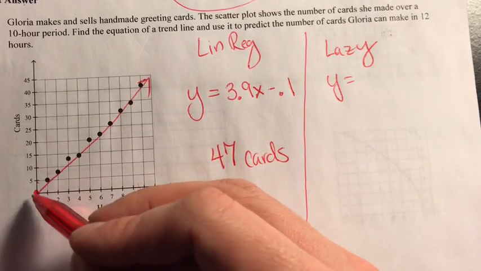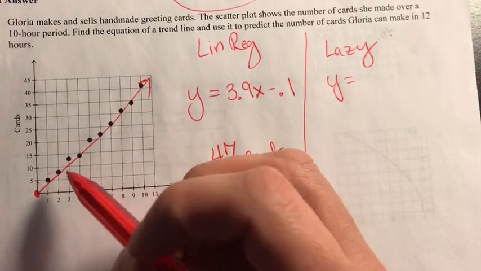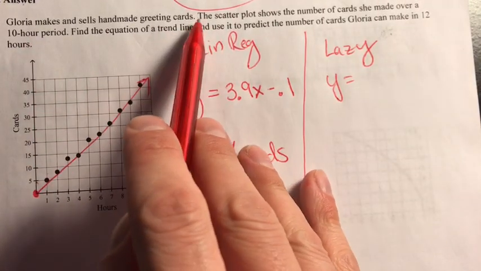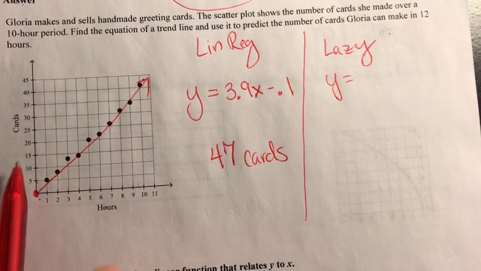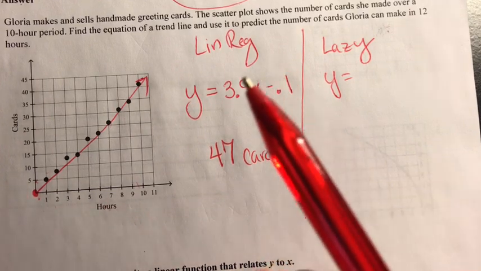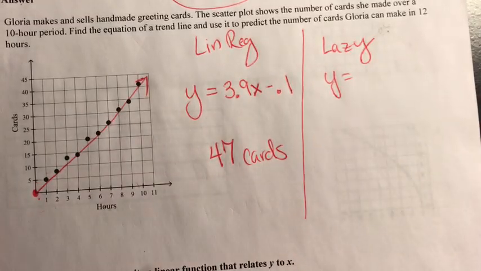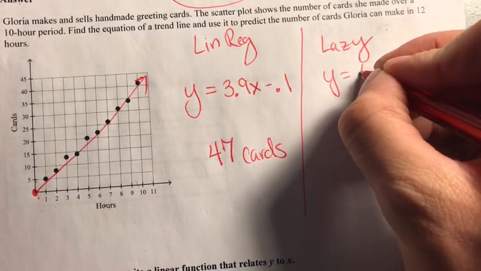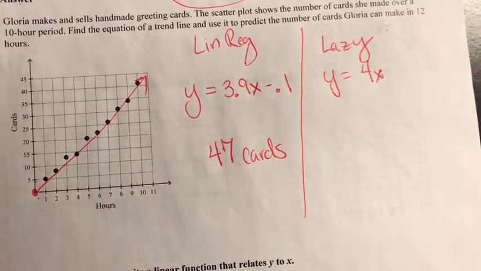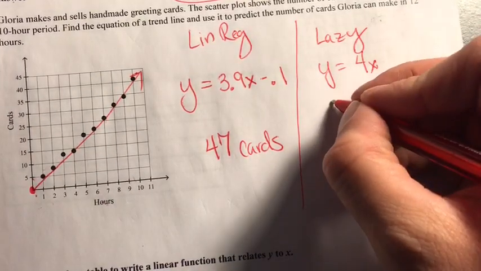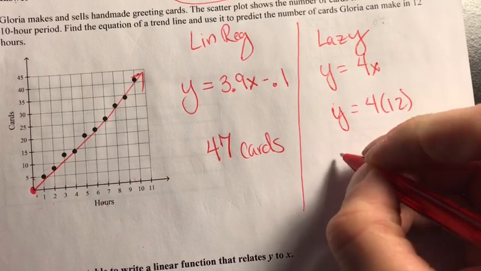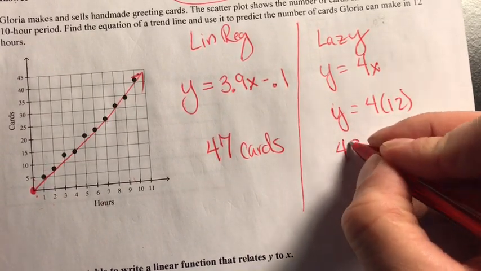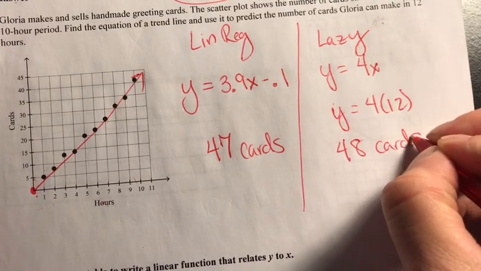Now, the reason why I'm starting at 0, 0 and not anywhere else is that in real life, if she's making greeting cards and you're looking at hours and time, you're not going to make any cards when you work 0 hours. So it's got to be 0. So I'm going to put y equals 4x, and that's it. 12 hours is going to be y equals 4 times 12, and in this problem, I get 48 cards. So we're making a prediction.